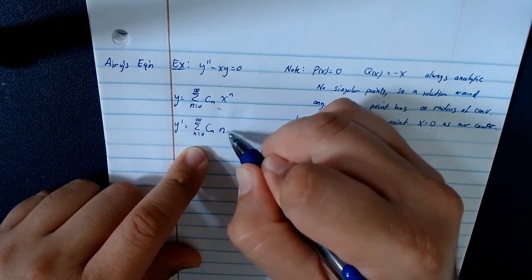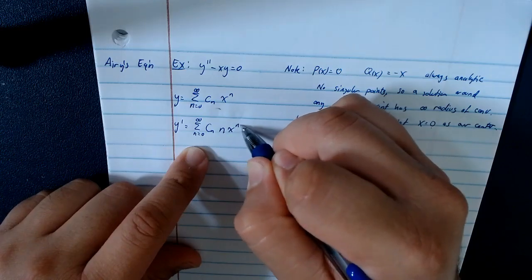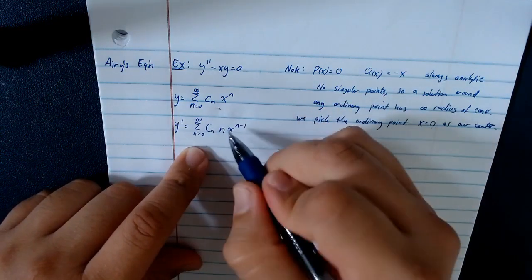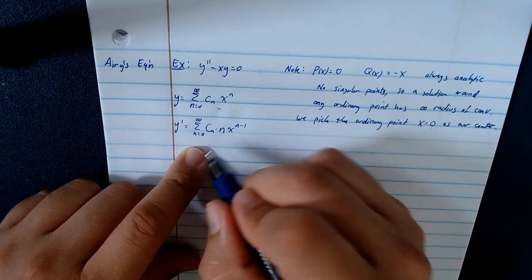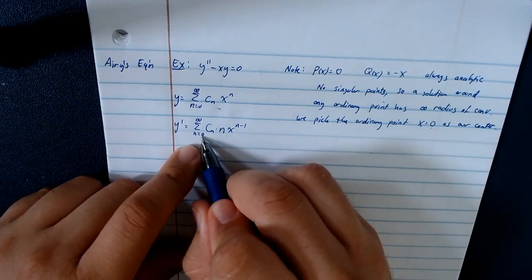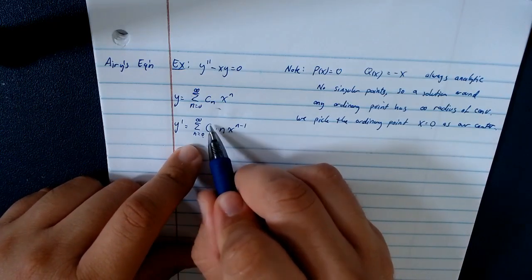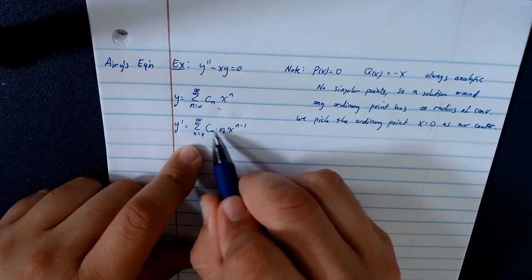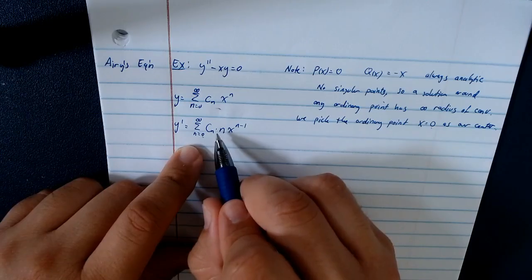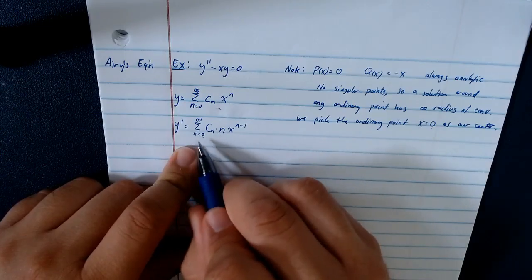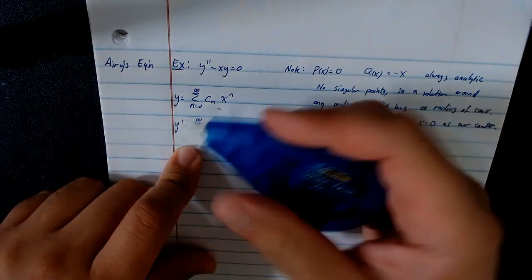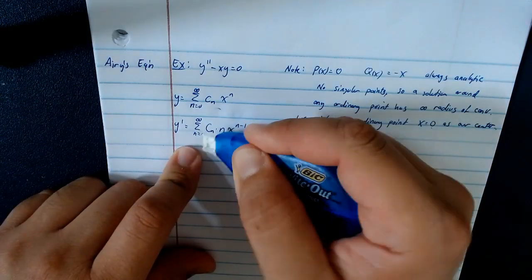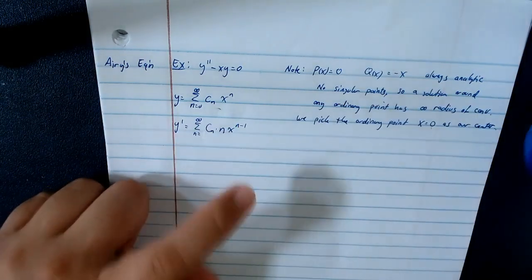You're just going to bring your n down, x to the n minus 1. One thing to notice is that when you bring your n down like that, if you plug in n equals 0, you get c0 times 0. That doesn't do anything. So although you can start with n equals 0, it's redundant because you're just saying your first term is zero, so why would I even bother saying it?